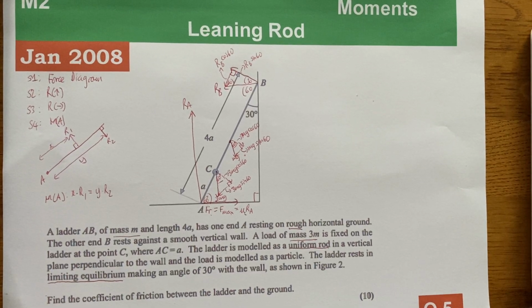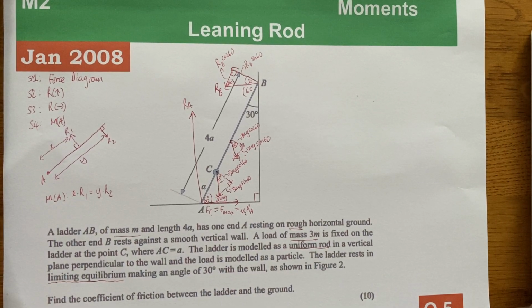In this video, we're going to look at how to solve problems involving linear ladders or linear rods. Particularly, we want to find the coefficient of friction between the ladder and the ground. There are 4 general steps that you need to work through.